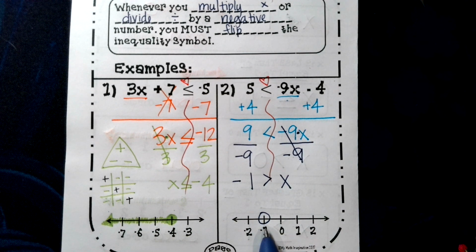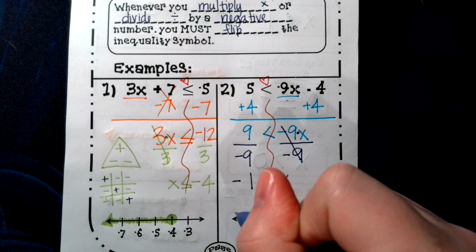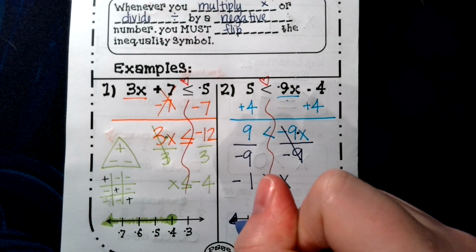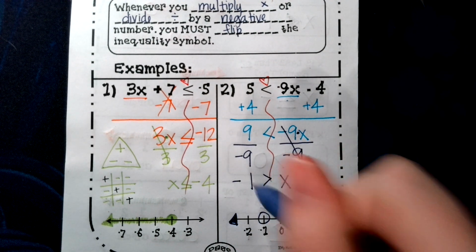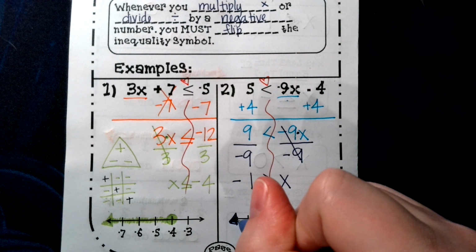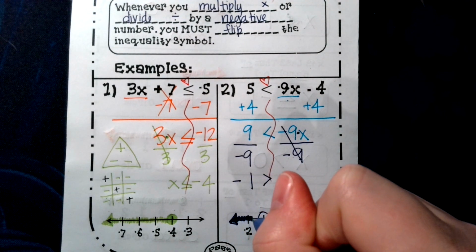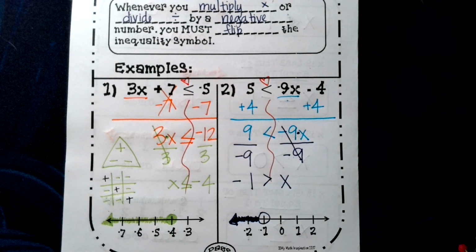So if -1 is greater than x, do we shade to the left or to the right? We should shade to the left because I need x to be smaller than -1. So I want all those numbers, -2, -3, -1.5, everything smaller than -1.